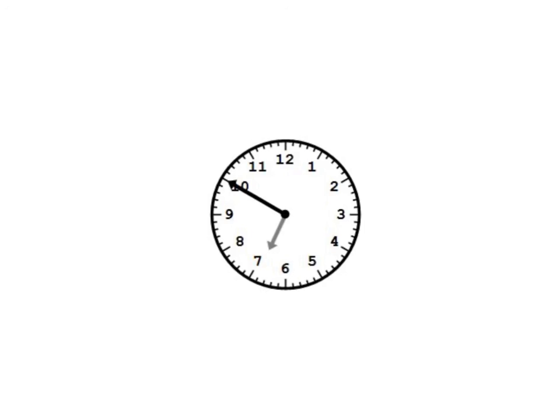And finally, our last one, we look at the hour hand. It's between the 6 and 7, so it's going to be 6. Our minute hand tells us it's not quite 7 yet. If we count around, I go 15, 30, 45, and 5 more is 50. So it's 6:50.